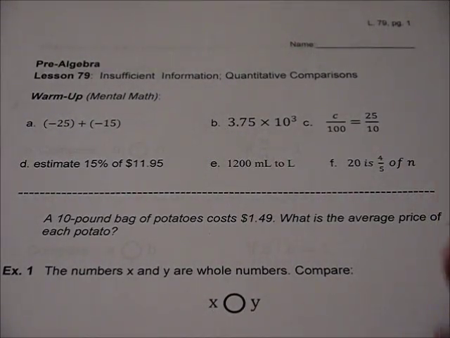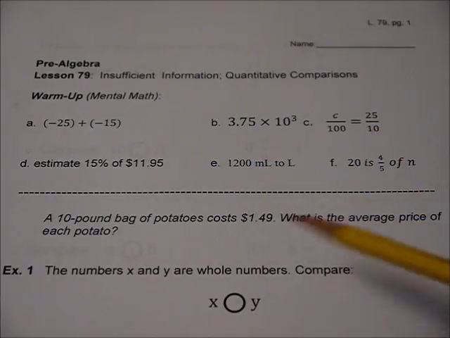Lesson 79. Let's do the mental math. Go ahead and pause the movie, do your mental math, and then come back and see how you did.